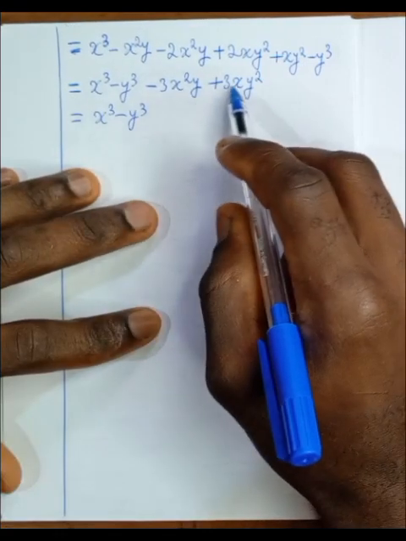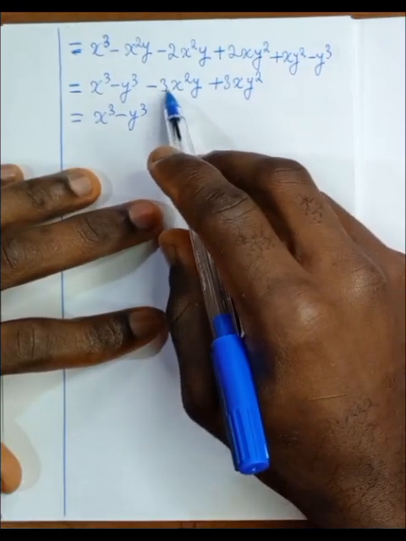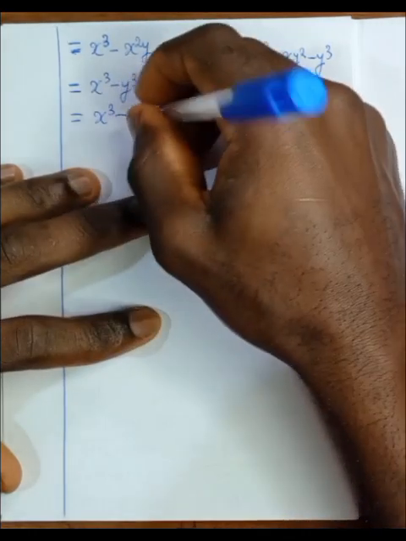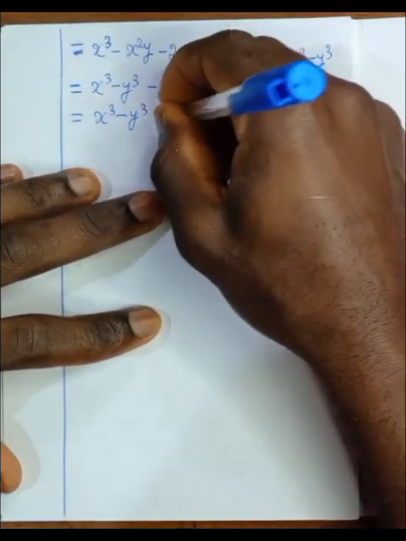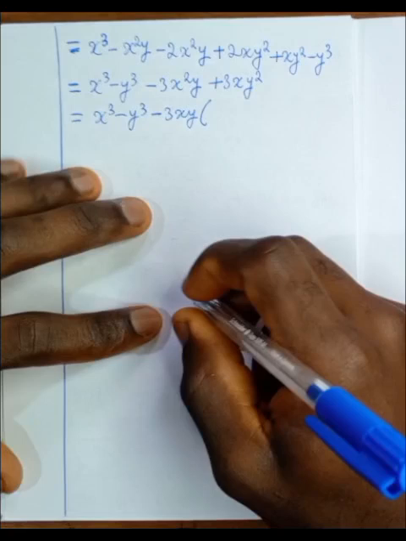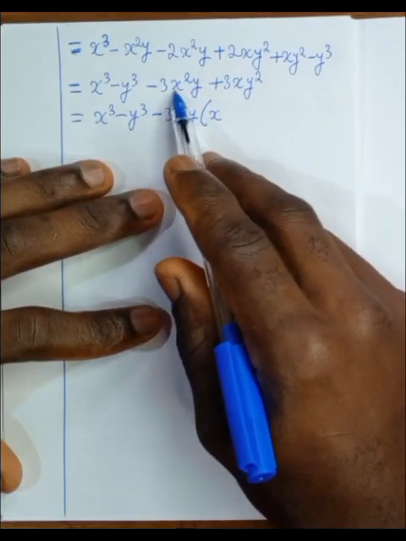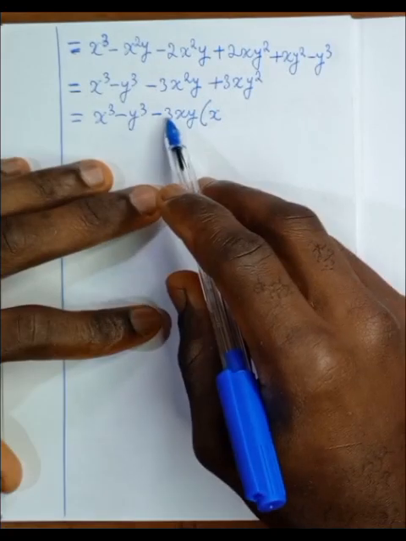Here we are going to factor out negative 3xy. Negative 3xy is common. Negative 3xy times x gives us negative 3x squared y.